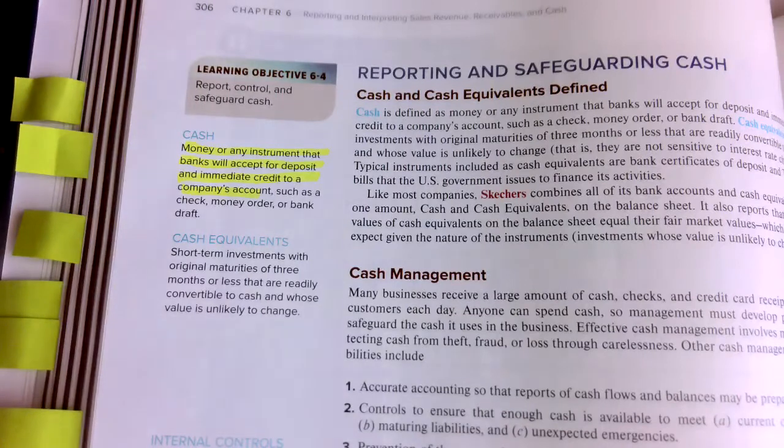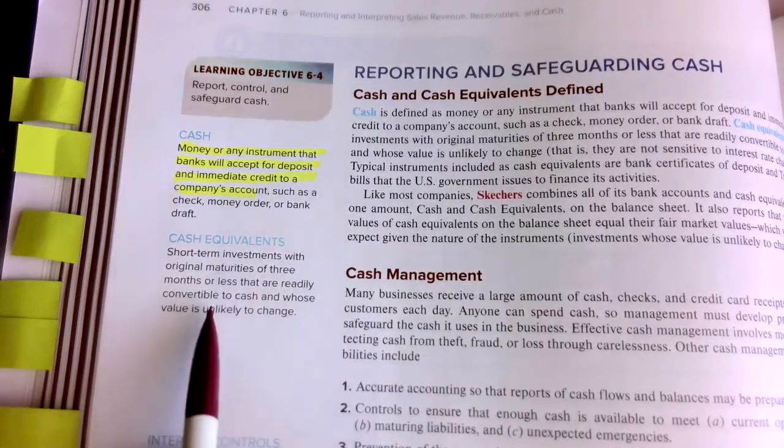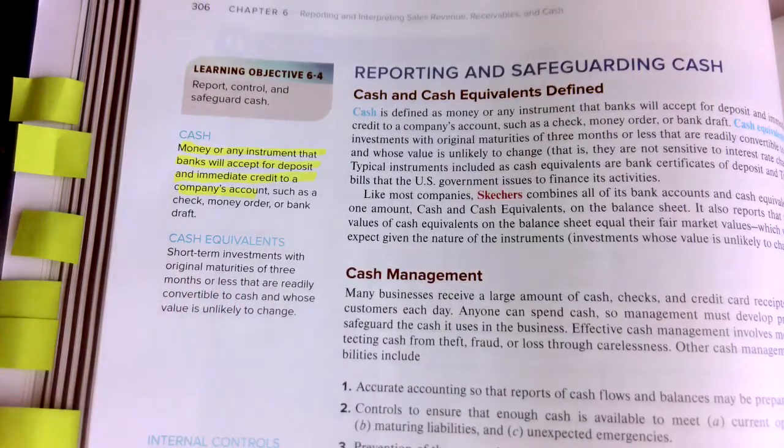But money market funds, typically they shoot for what they call a $1 net asset value at the end of each day, $1 per share. That's what they shoot for. So a short-term money market fund would qualify as a cash equivalent because they try to keep it at an even $1 per share.